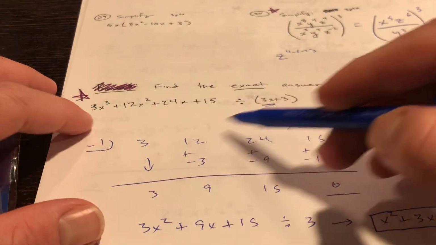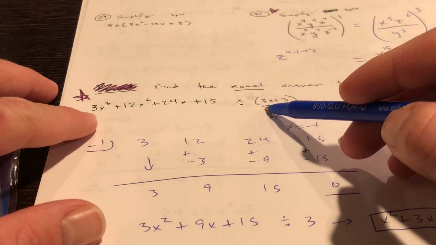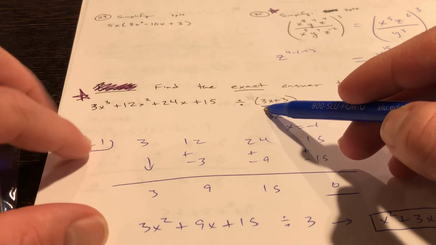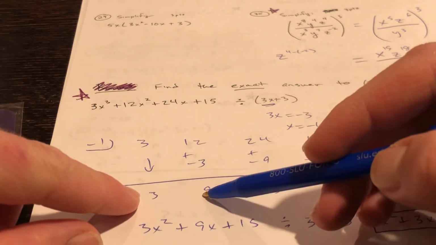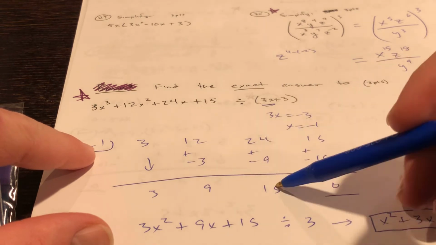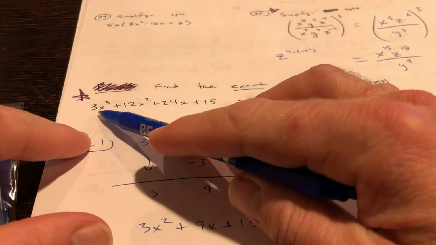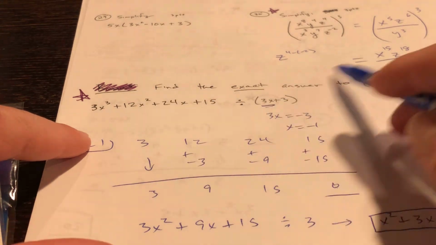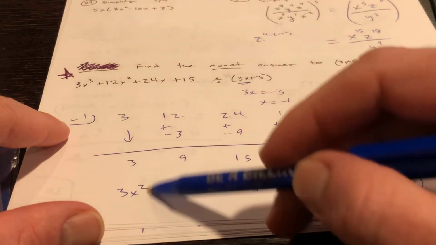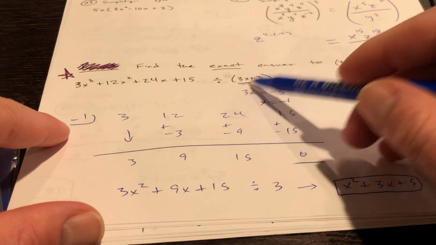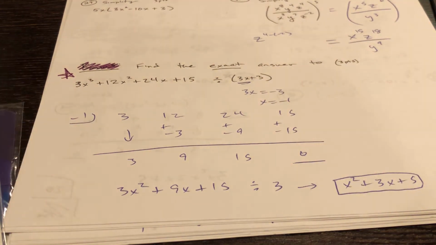Yes, we're going to bring down the 3, even though 3 divided by 3 is definitely 1. We'll take care of that later. Negative 1 times 3 is negative 3. Add them up. Multiply. Add them up. Multiply. Add them up. Yes, that can't be my answer because 3 divided by 3 is 1. So I'm going to divide everything here by that 3, giving me x squared plus 3x plus 5.